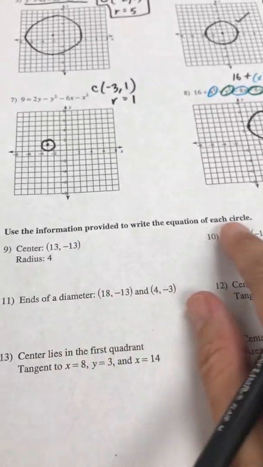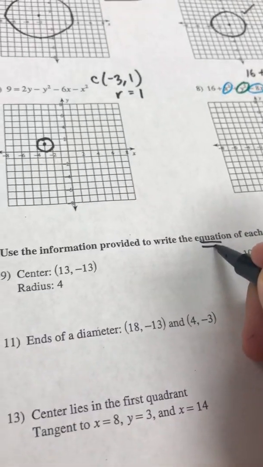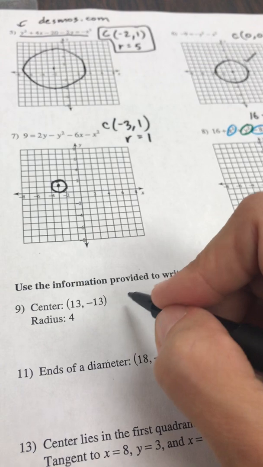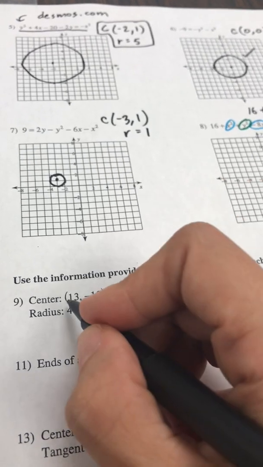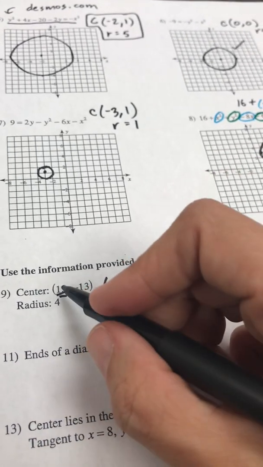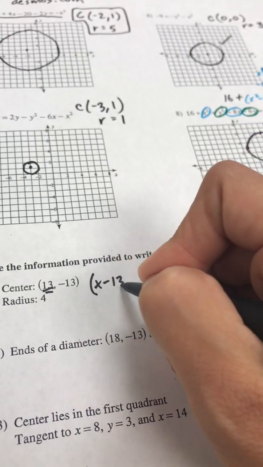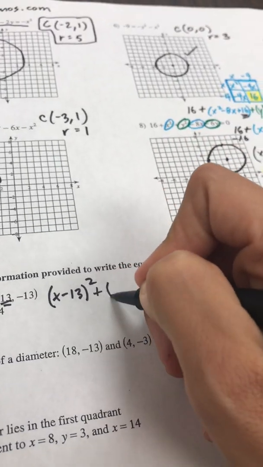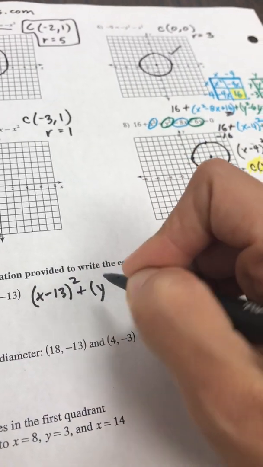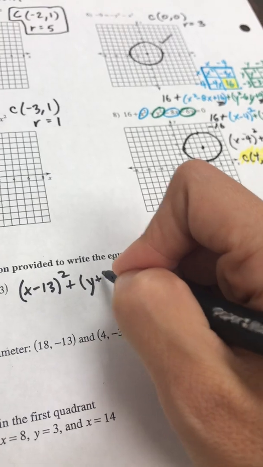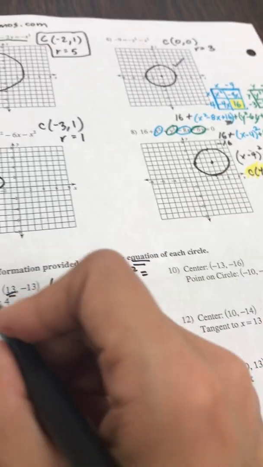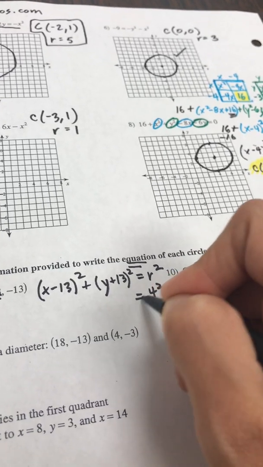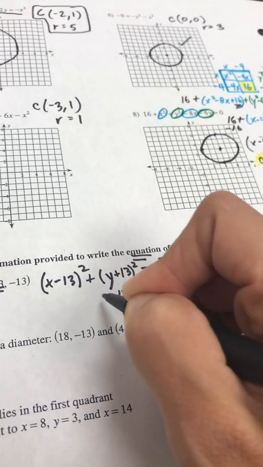Now it says, using this information, write an equation. Cool. So we know a generic equation is the stuff in the x squared. So if the x value was positive 13 in the center, we'd have x minus 13. Because remember, if that was a negative 13, that'd be positive. And then the y value, the same thing flipped. If that's negative, this would have to be positive. And what goes here is my radius squared. So that'd be 4 squared. So this would be a possible correct answer.